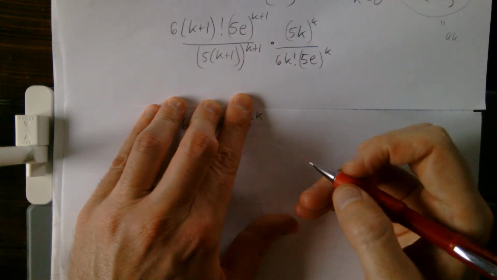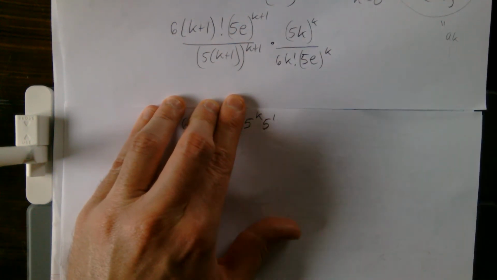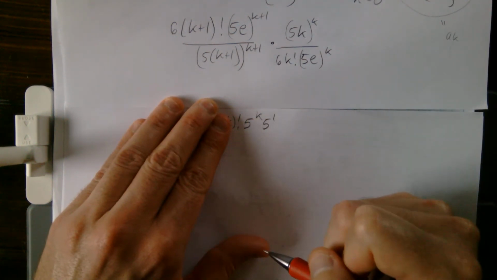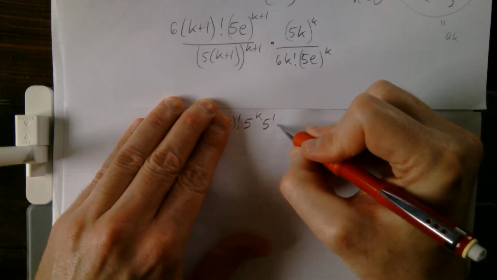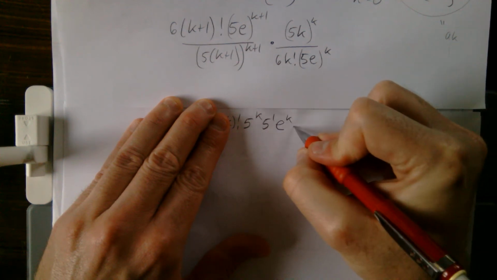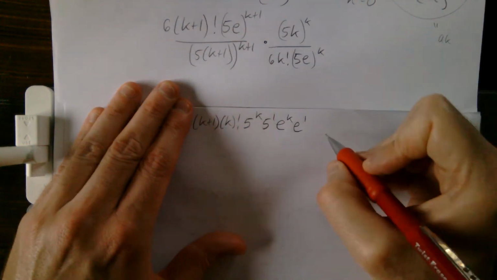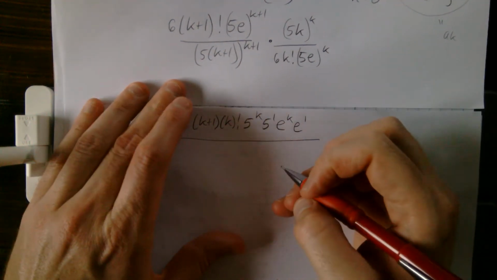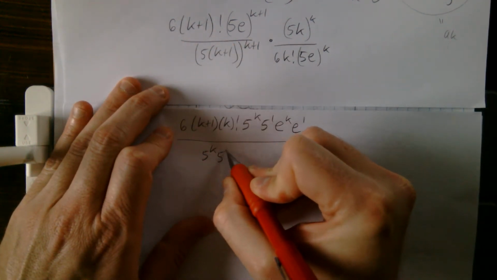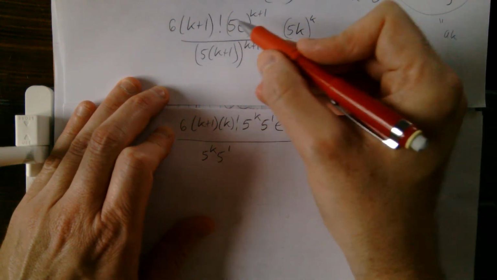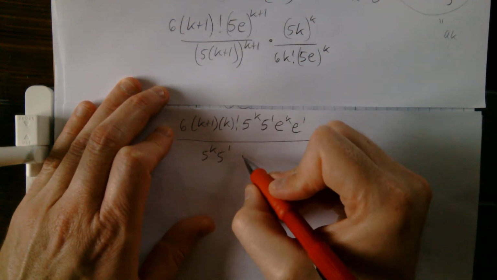Well, 5 to the k plus 1 also simplifies to 5 to the k times 5 to the first power. And e to the k plus 1 will be e to the k times e to the 1. Okay, well, I could have just kept it as 5 to the k plus 1. Those are going to cancel.